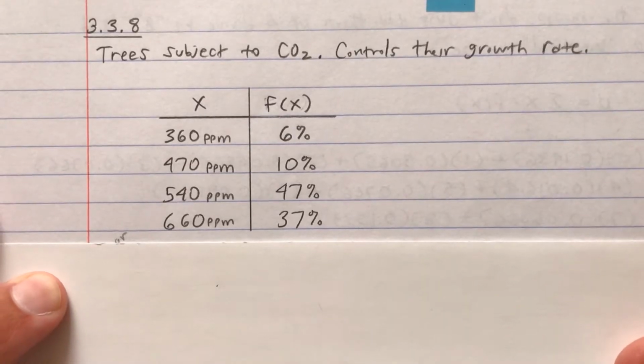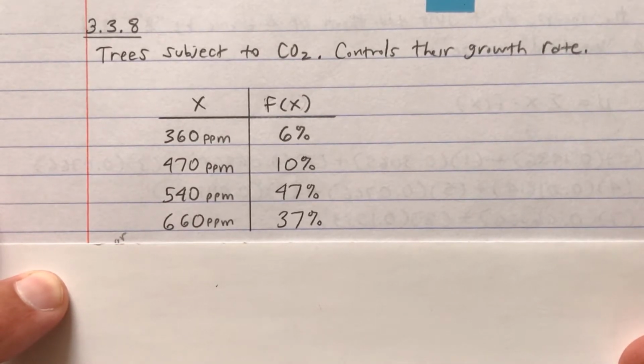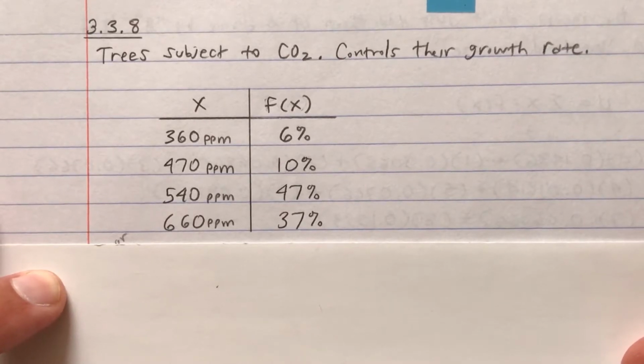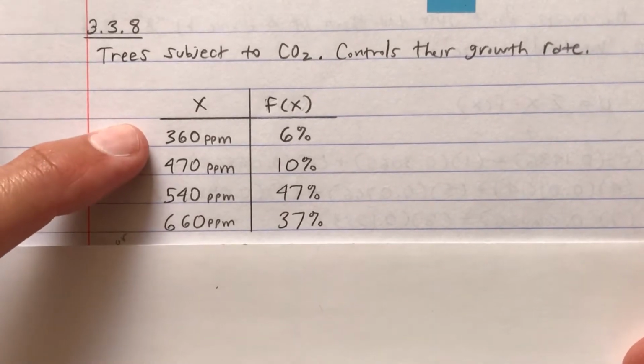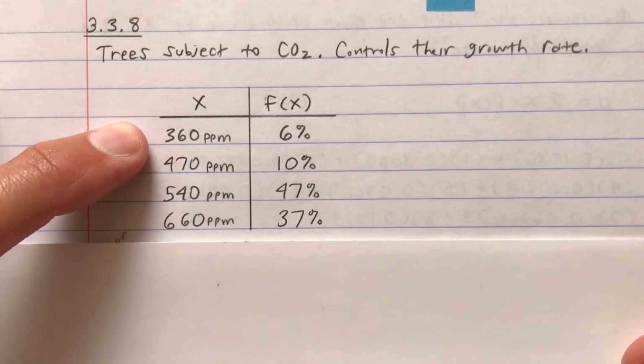Okay, here's an example that I took from the homework 3.3.8. Trees are subject to CO2. The CO2 controls their growth rate. So here are some samples. ppm is parts per million. So 360 parts per million, 6% probability that our sample will have 360 parts per million.